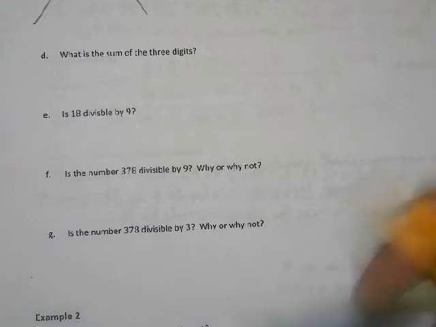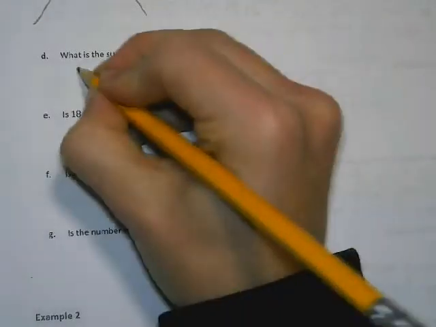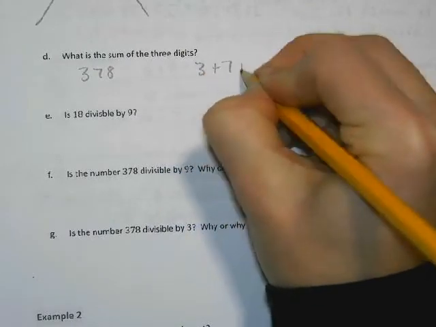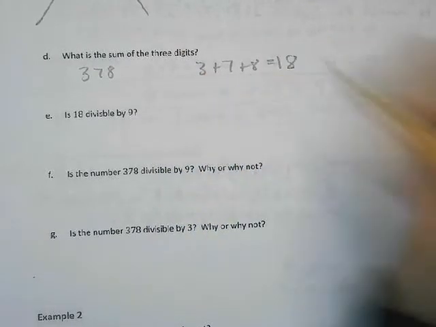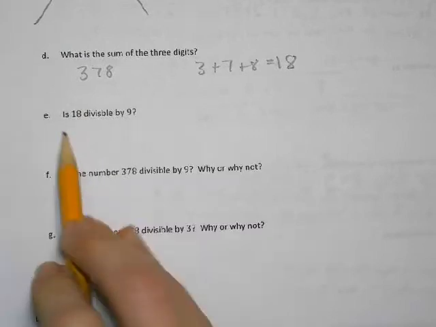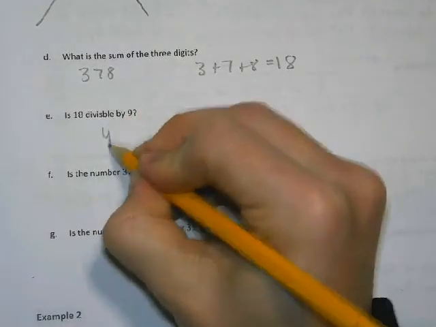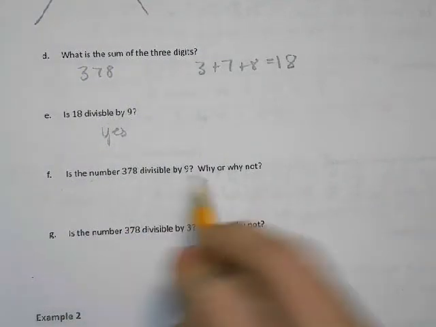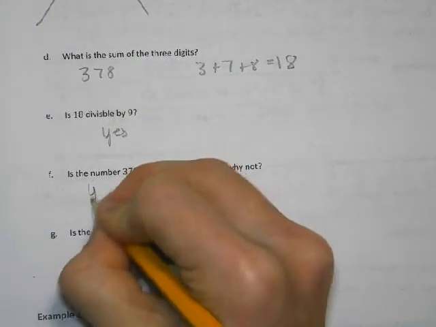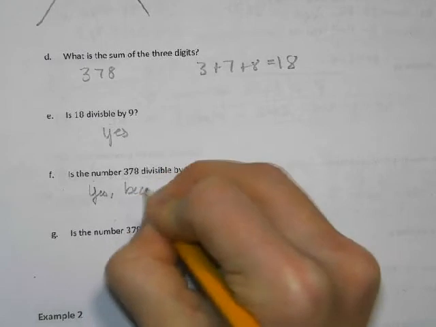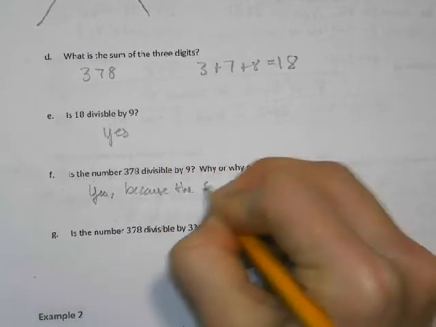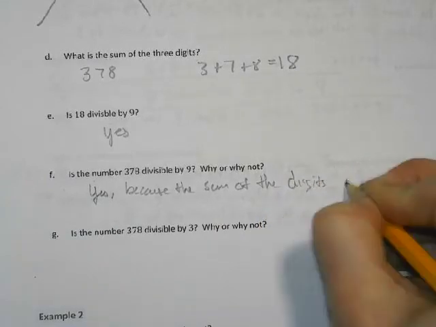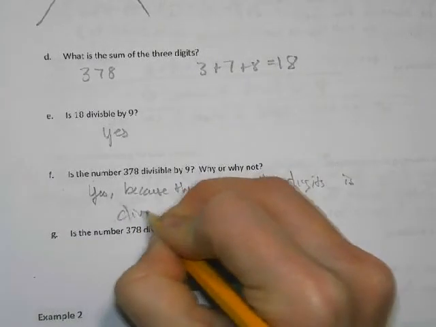So what is the sum of the 3 digits? Well, I have a 378, which means I need to take 3 plus 7 plus 8. That gives me 18. Is 18 divisible by 9? Yes. Is the number 378 divisible by 9? Yes, because the sum of the digits is divisible by 9.